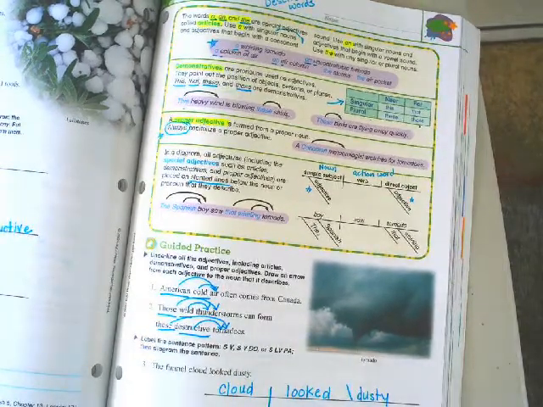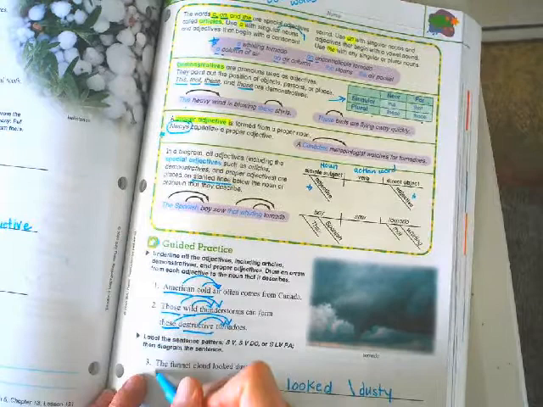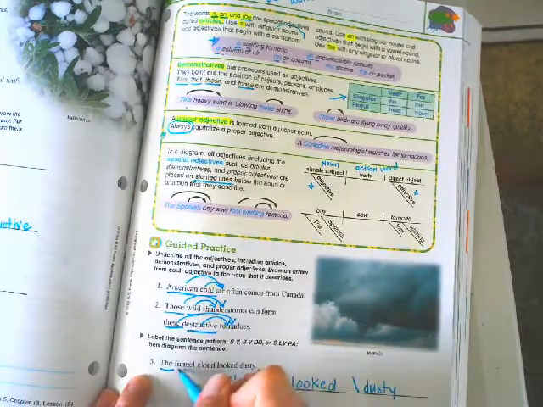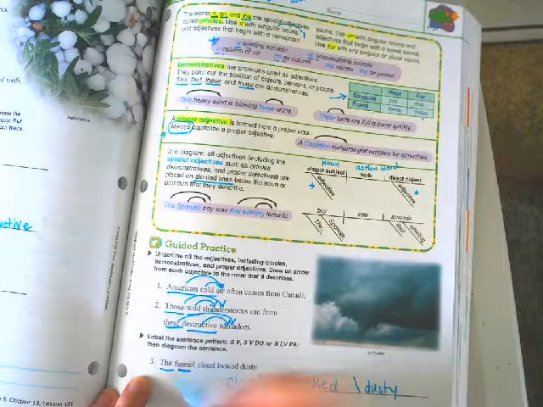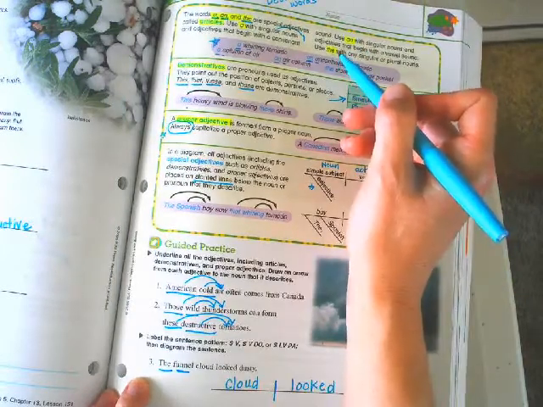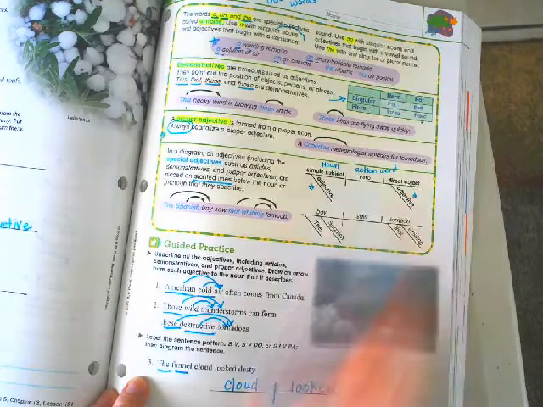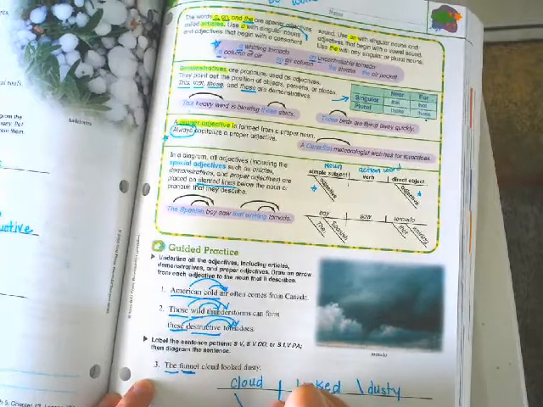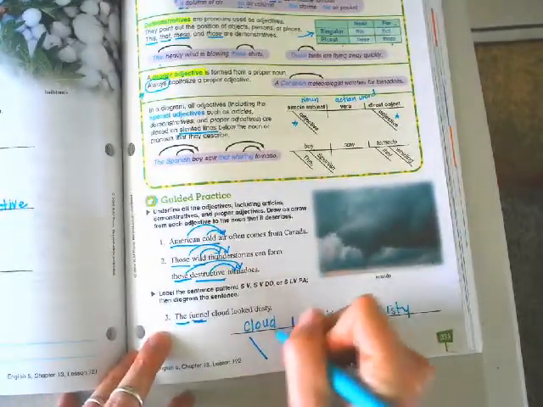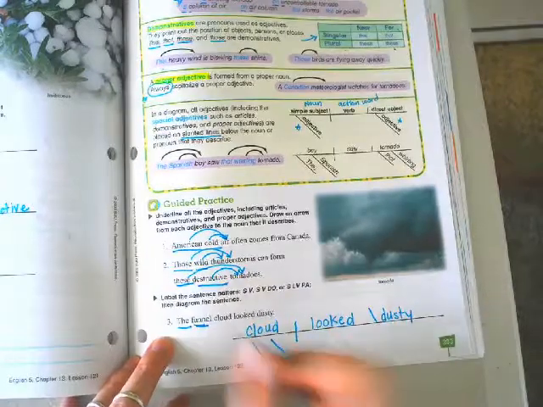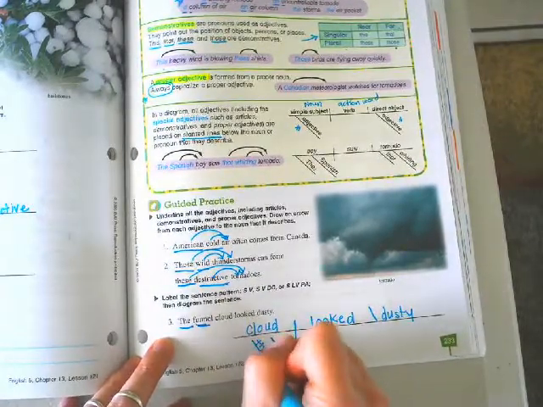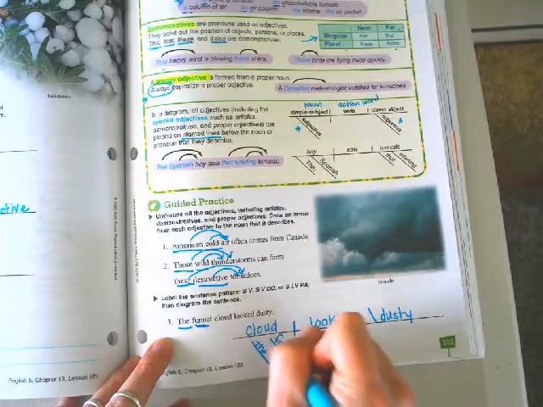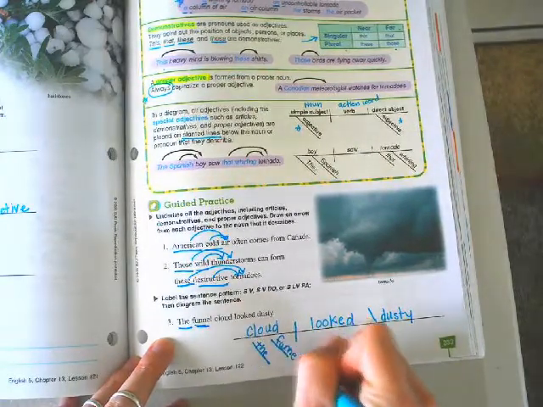There you go. Now we have to go back and put in our adjectives. We have the and funnel. The is up here, so that is the article, and then funnel is the describing word. So we're going to draw a line here, a line here, the and funnel. Ooh, there we go. Alright, next page.